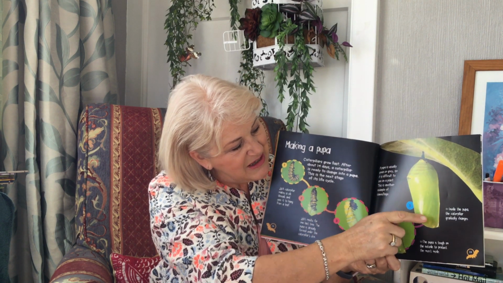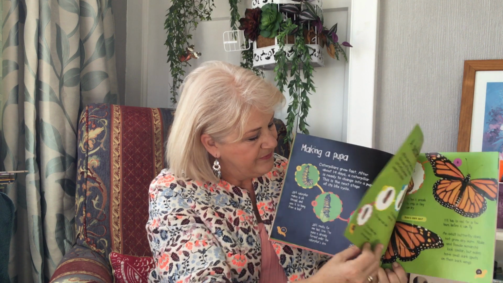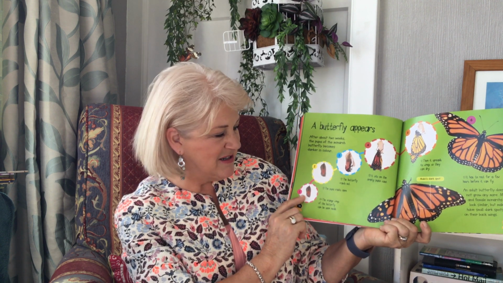Inside the pupa, the caterpillar gradually changes. You can just see some wings underneath there if you look very carefully. A butterfly appears. After about 2 weeks, the pupa of the monarch butterfly becomes darker in colour. The orange wings of the butterfly can be seen inside.